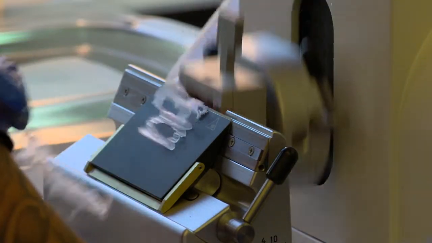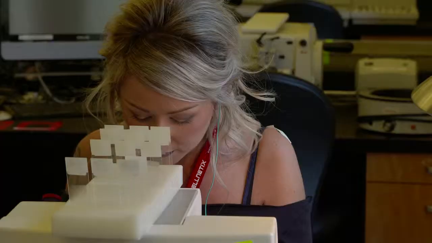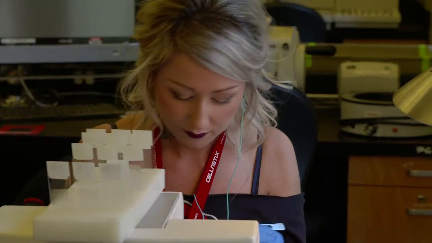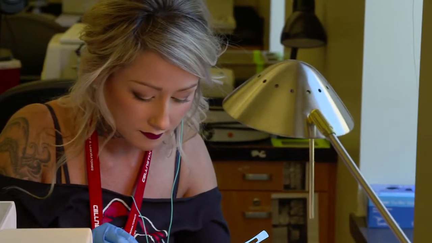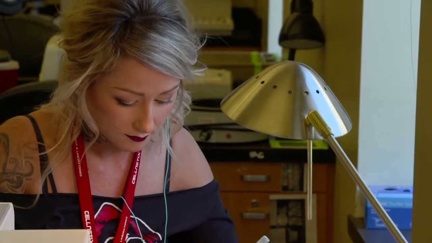Our goal at CellNetix Dermatopathology Service is to have at least 94 to 95% of our cases turned around and signed out within 48 hours after receipt of the specimen.